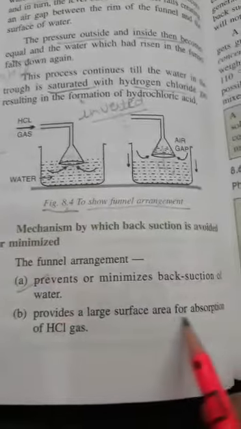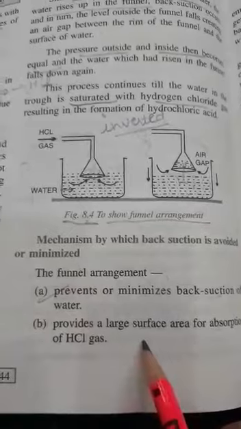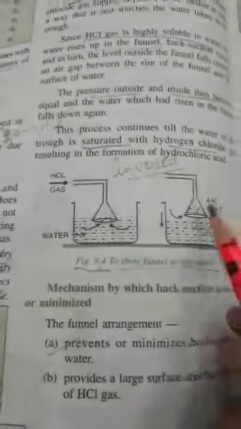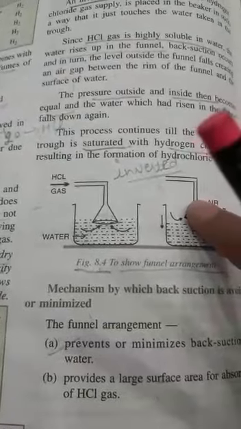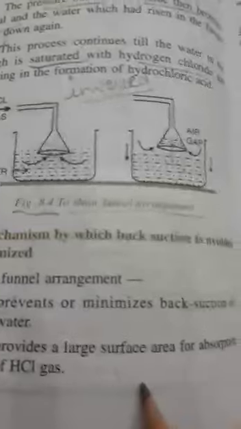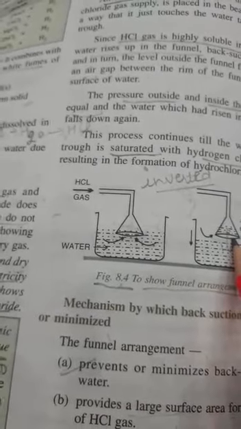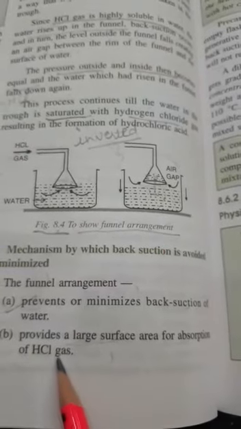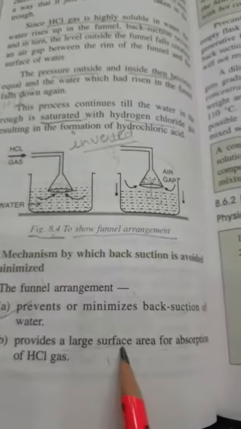Next is to provide a large surface area for the absorption in water. If we do not use this funnel, then it provides a lesser area for the absorption of hydrogen chloride gas in the water, but with the use of an inverted funnel, the surface area for the absorption becomes larger.